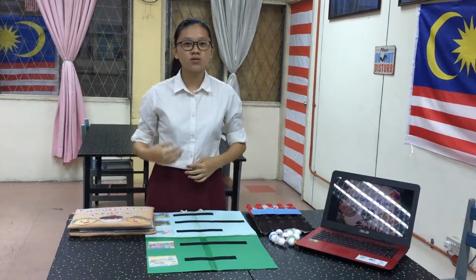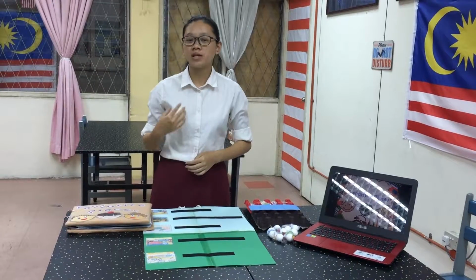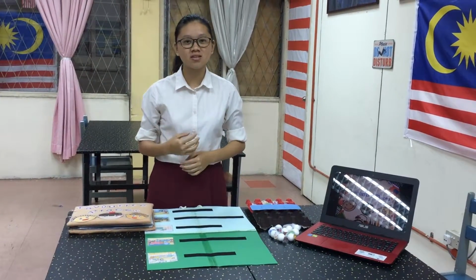For your information, both of the activities that we designed are based on the pedagogical principles that are stated in the DSKP. For example, in the first activity, read and paste, it involves the engagement of the students whereby they need to use their senses of sight, hearing, and also touch, which can create fun learning for them.